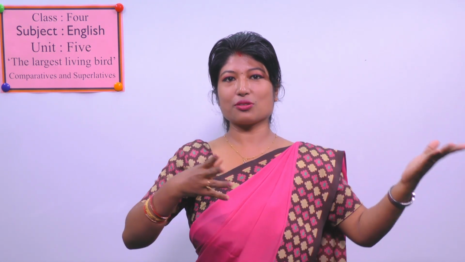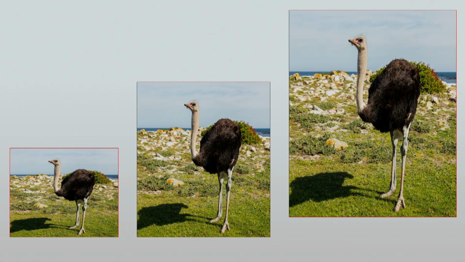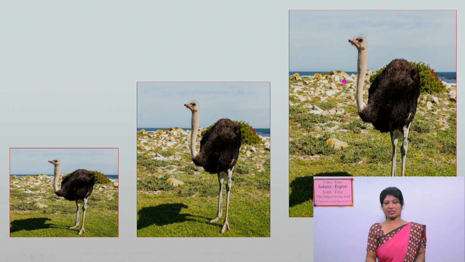Now we are using these adjective words in the comparative and superlative form. As I told you, comparing. What is bigger than what, what is smaller than what, just like comparing. So look at here. We have ostrich in different sizes. If we call this one small, then what happens? This one becomes smaller and this one smallest.